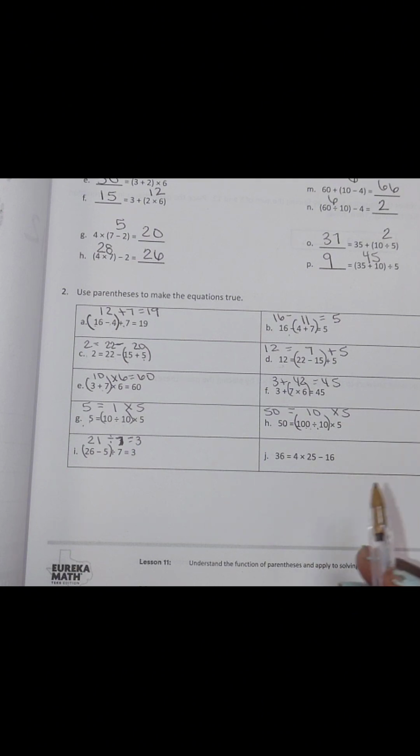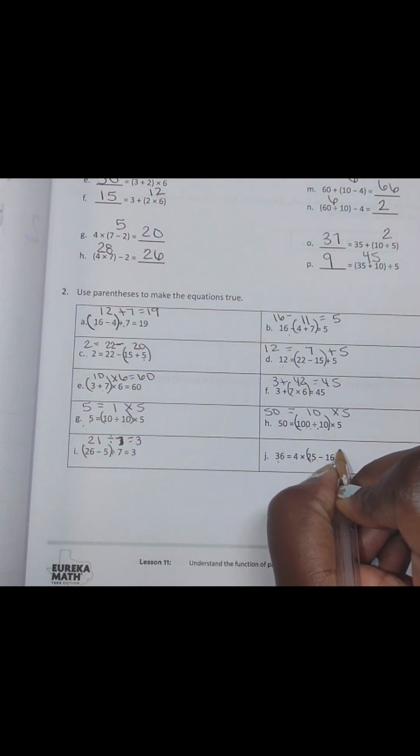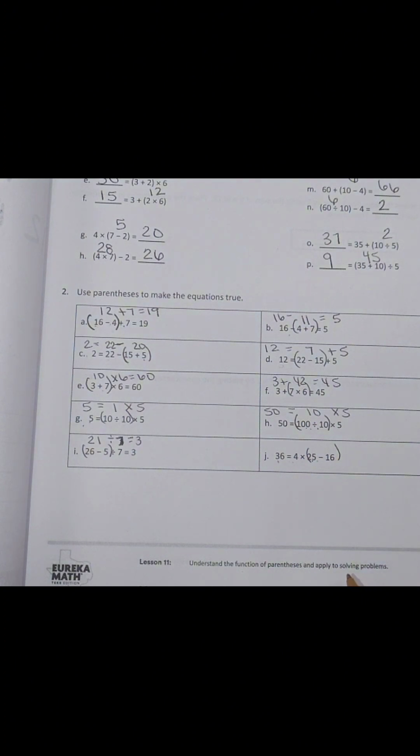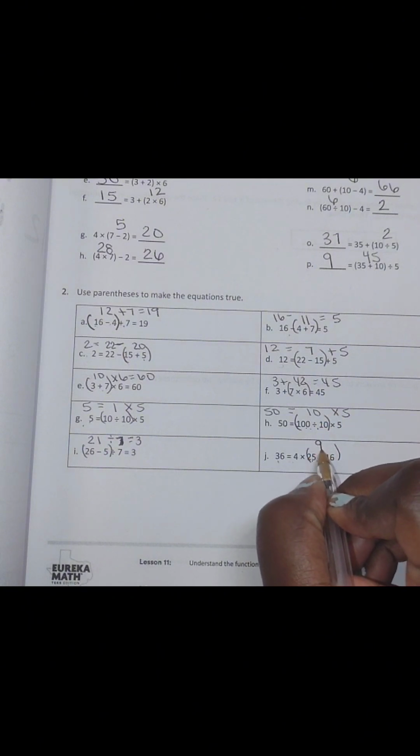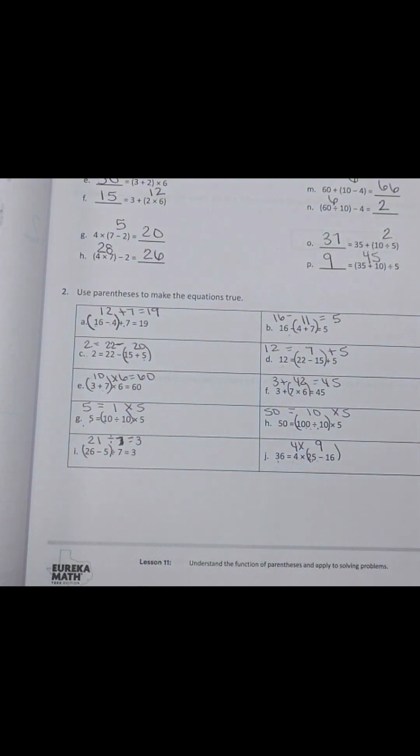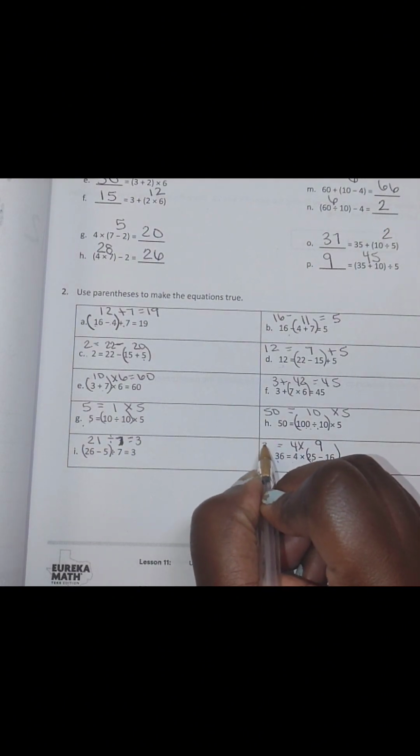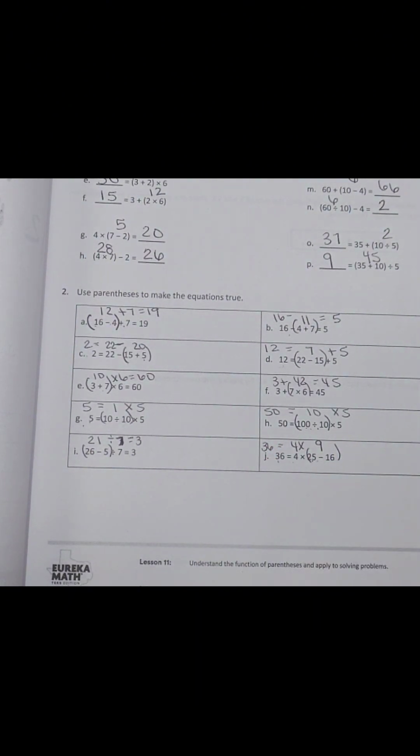All right, so they may see this and then they'll get scared because they're like, oh, that's kind of big. 4 times 25. Well, I know 4 times 25 is 100, and 100 minus 16 is definitely not going to give me 36. So let's go ahead and move the parentheses over a little bit and do 25 minus 16. Well, 25 minus 16 is going to give me 9, and 4 times 9 is 36. All right, now let's go ahead and move on to the next page.